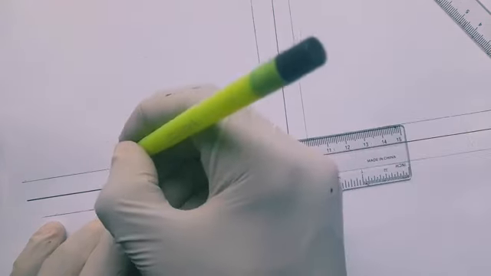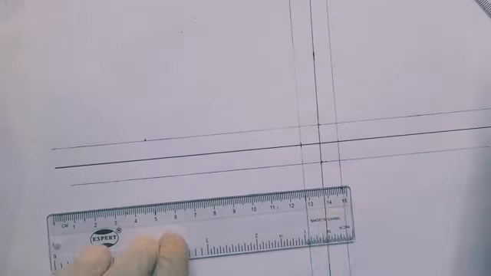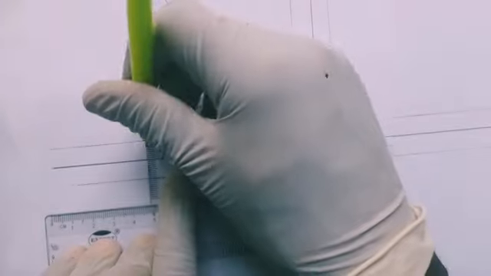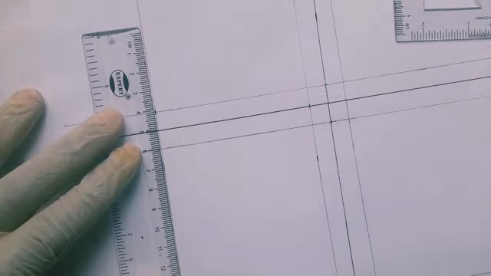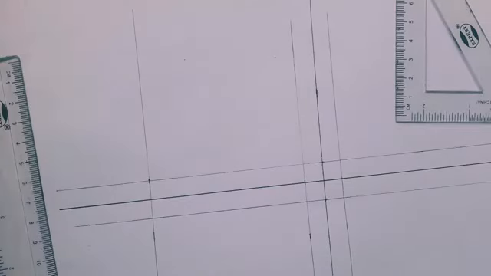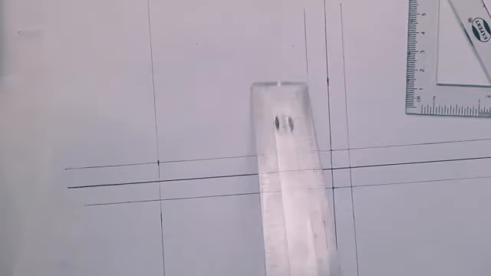And just make a mark here. You extend the line upwards, projection line upwards. Ensure it goes through downwards because it will also assist us when you are doing the plan. Now the height is 60 from our question.